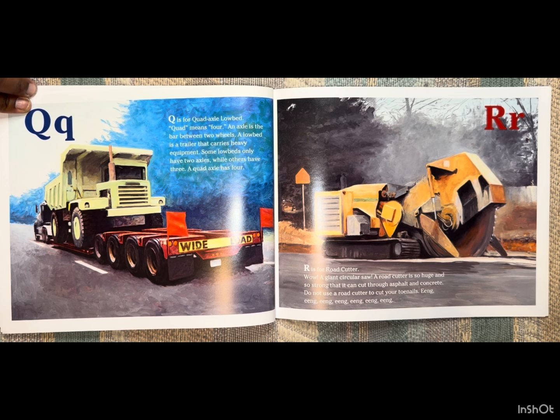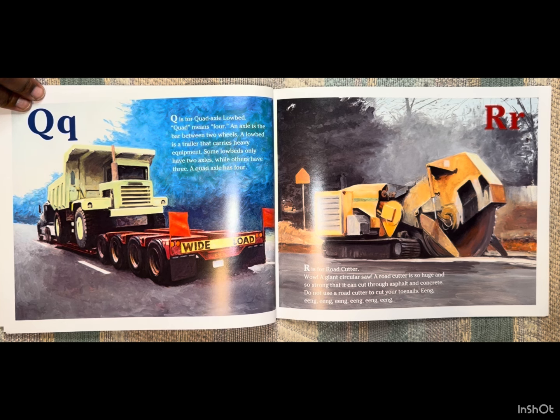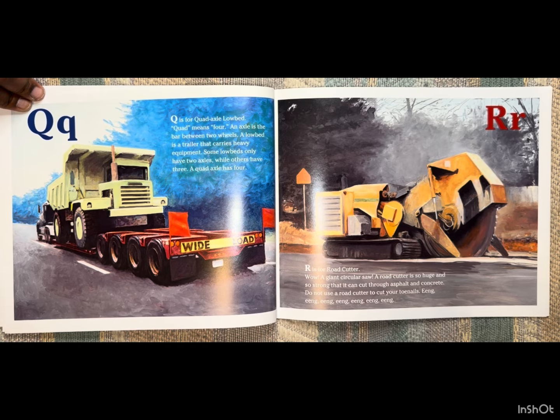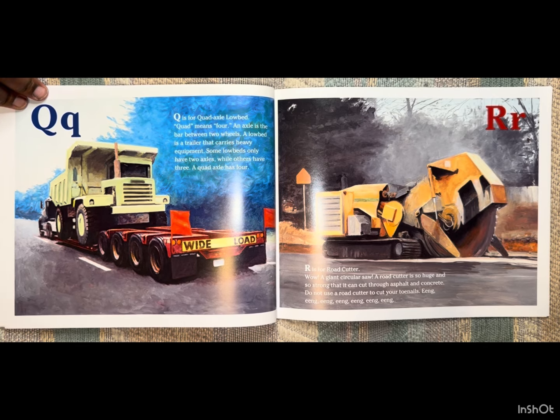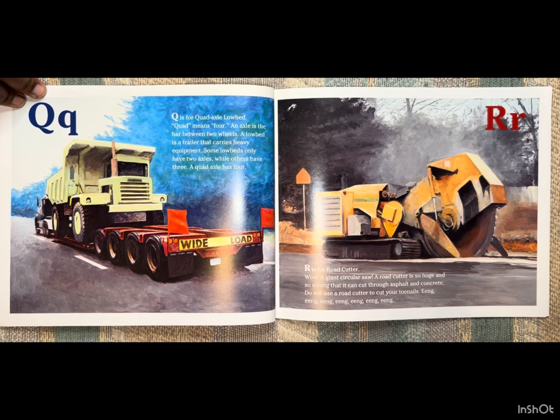Q is for quad axle low bed. Quad means four. An axle is the bar between two wheels. A low bed is a trailer that carries heavy equipment. Some low beds only have two axles, while others have three. A quad axle has four.